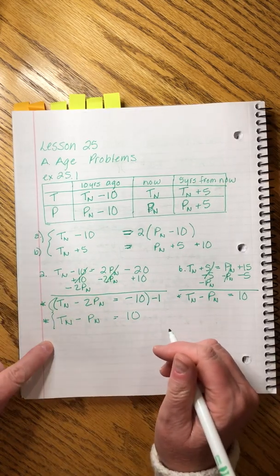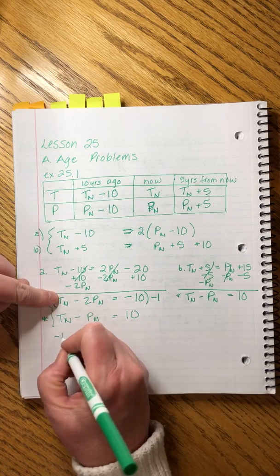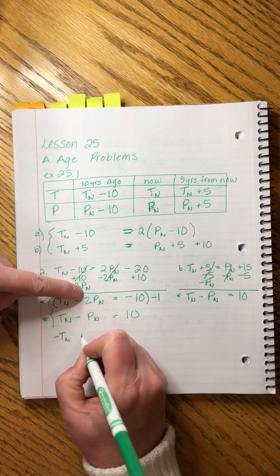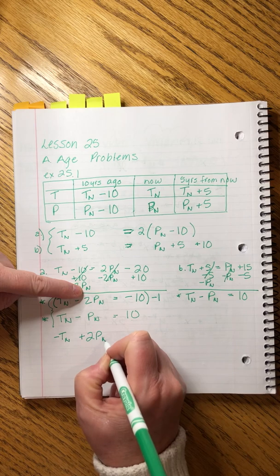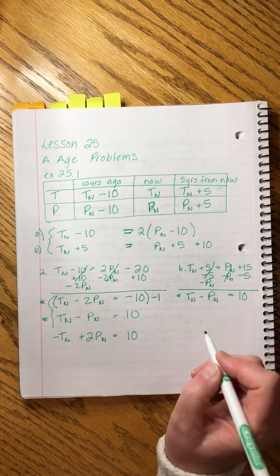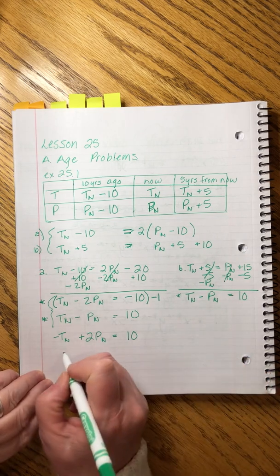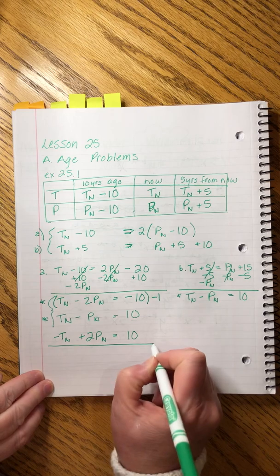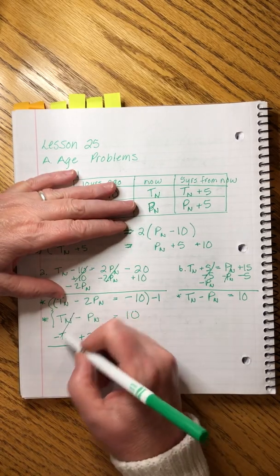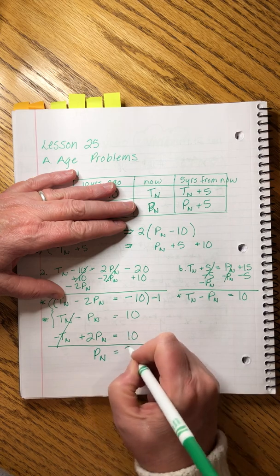Then I'll write it down here, and it'll be nice and easy. All right, so this becomes minus Tn. This turns into a plus 2Pn equals, and that becomes a positive 10. Make sense? Now I add them. These cancel. This becomes Pn. Ooh, I like.